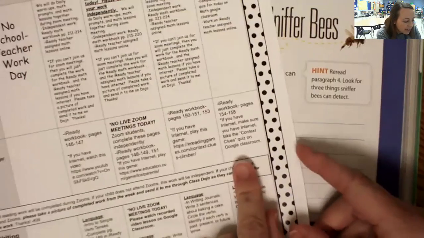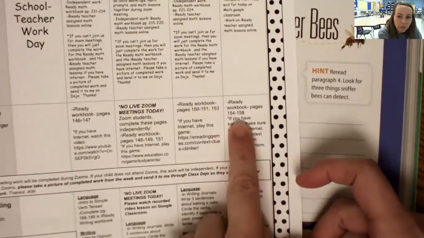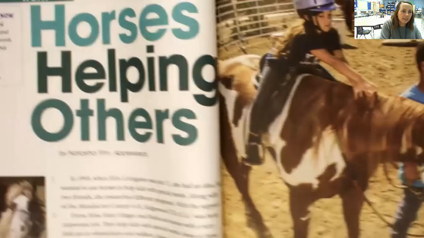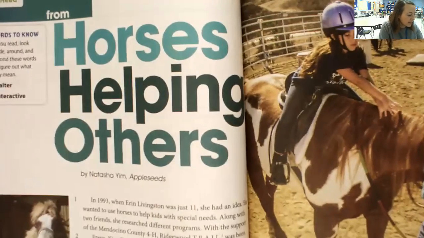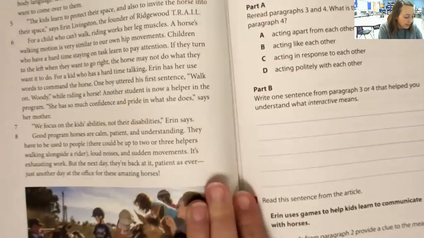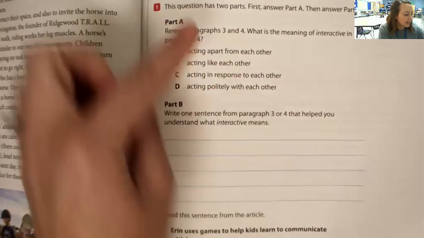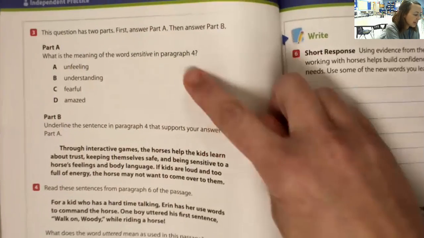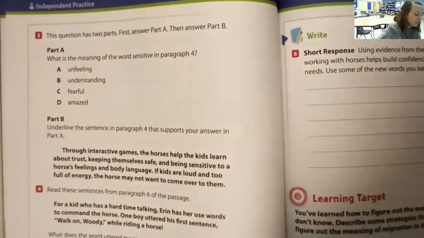All right, and your assignment for Friday is to work on pages 154 to 158. So you're going to be reading this text called Horses Helping Others. Okay, and it's a fairly long text. It's two full pages. And then you have some questions that you're going to answer about the text on 157 and on 158. Okay.